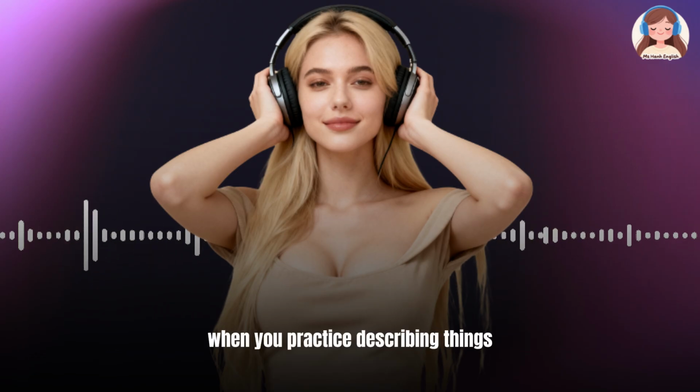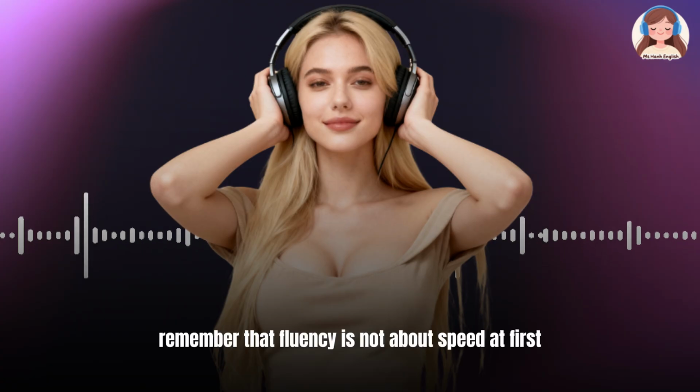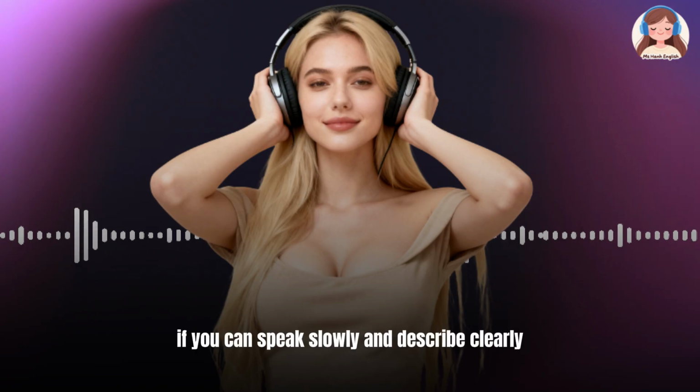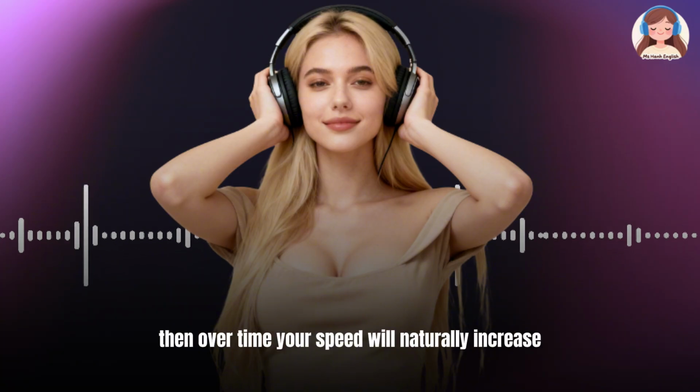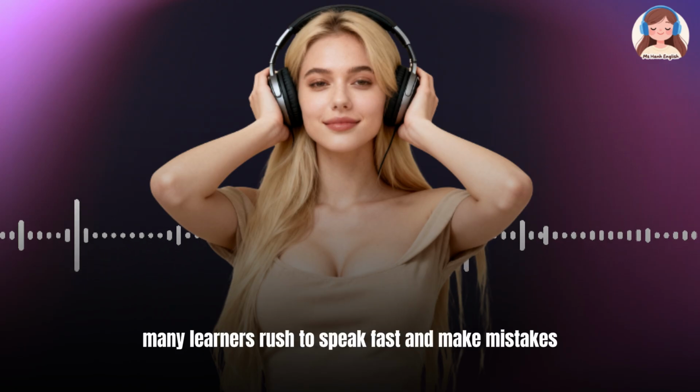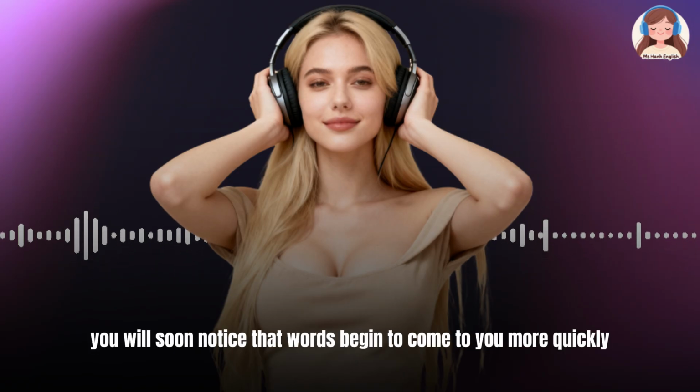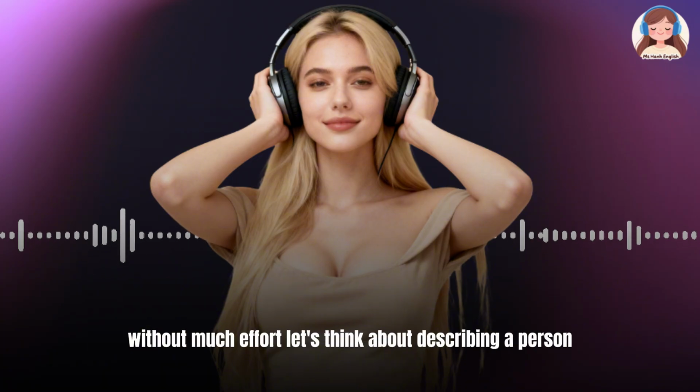When you practice describing things, remember that fluency is not about speed at first. It is about comfort. If you can speak slowly and describe clearly, then over time your speed will naturally increase. Many learners rush to speak fast and make mistakes or lose confidence. But if you start by building confidence in description, you will soon notice that words begin to come to you more quickly, without much effort.